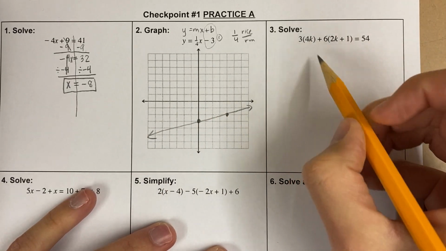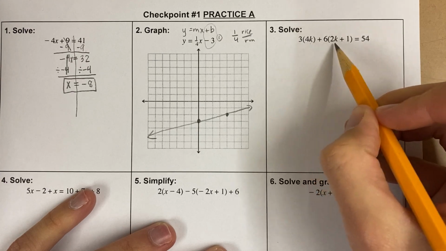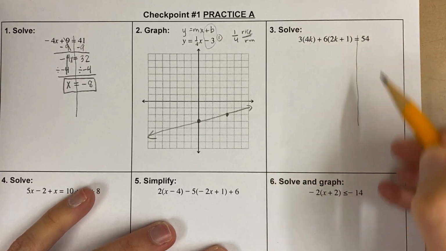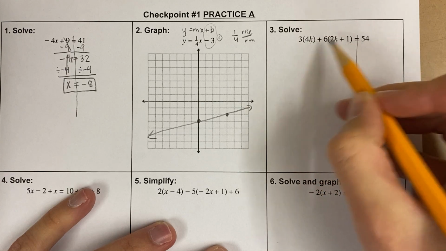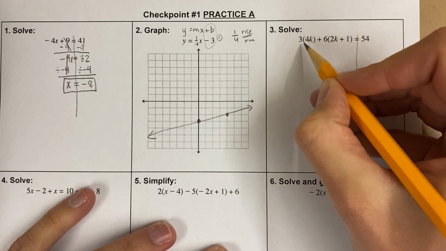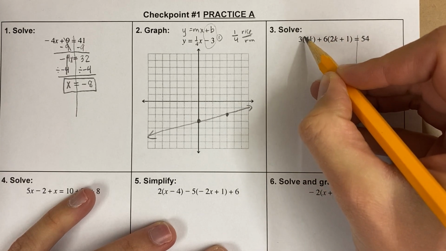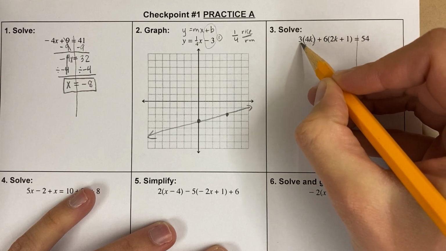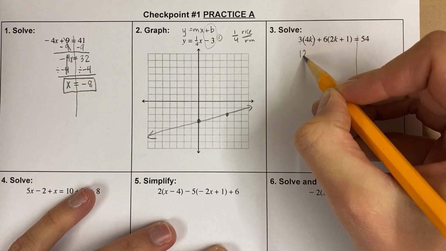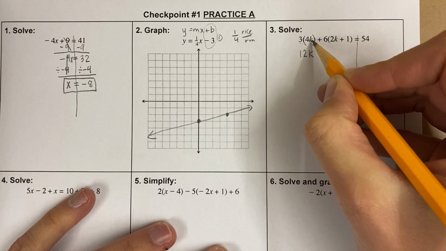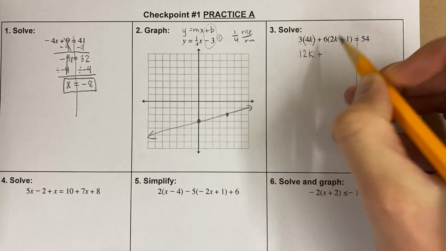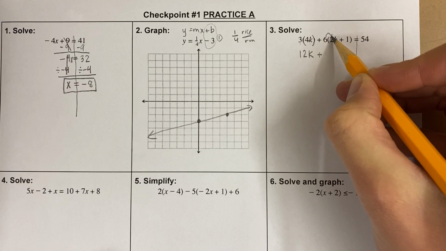In this next one I'm asked to solve, I have k, and I notice that I have some simplifying to do, right? There's an equal sign over here, and I have some simplifying to do over here on the left side. So first, this is 3 times 4k, right? These parentheses mean multiplication. So I'm doing 3 times 4, that's 12k. So I did that multiplication.